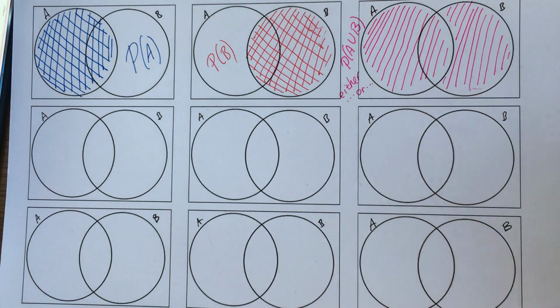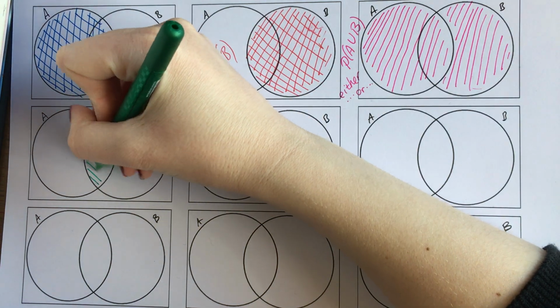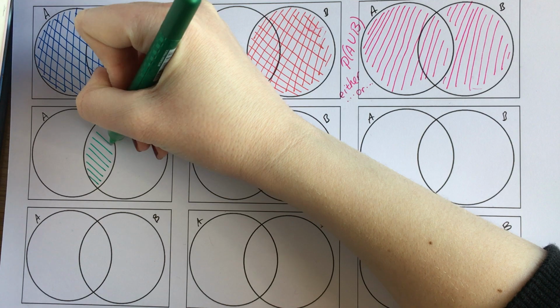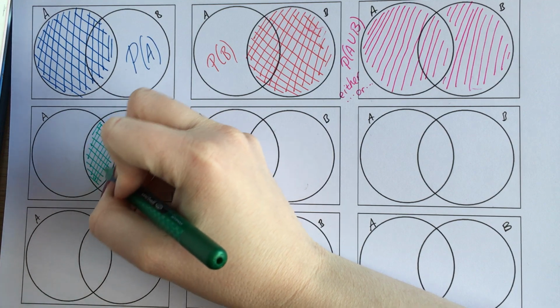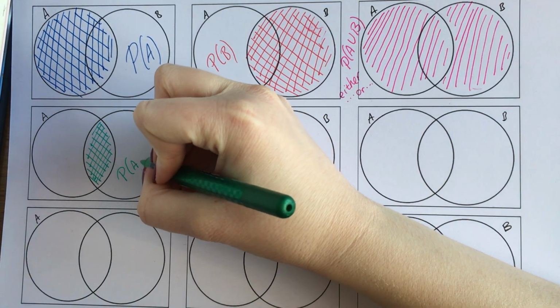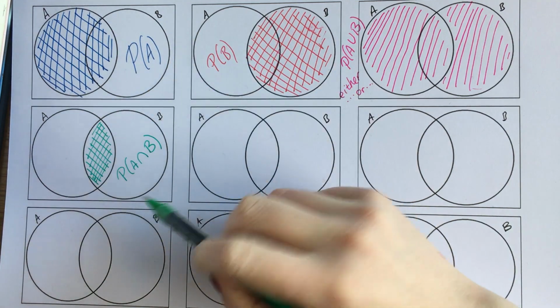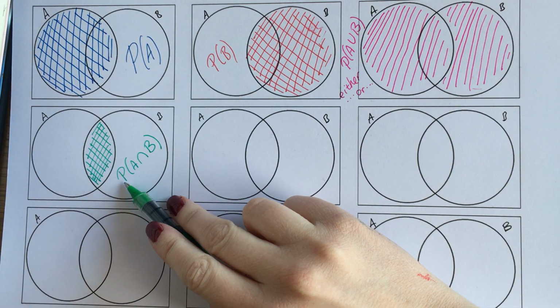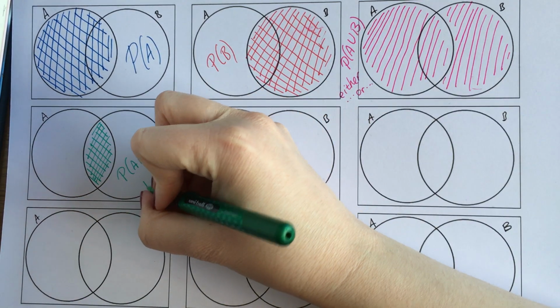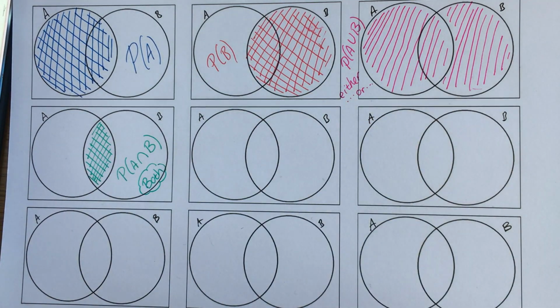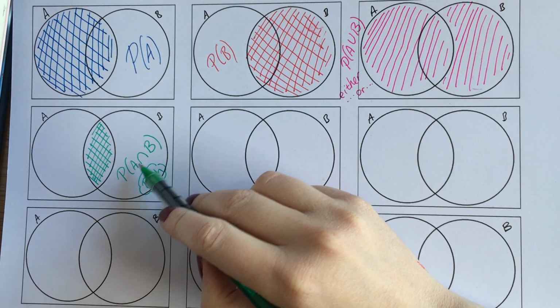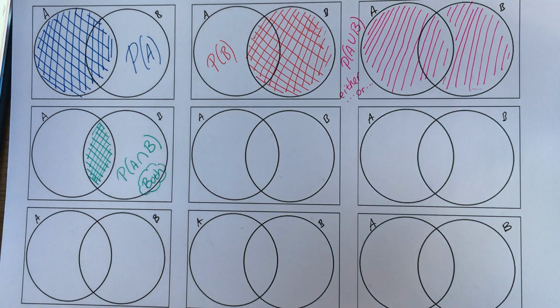The next one, colour I don't like so much, green, I don't really like green so much, is this bit in the middle, this overlap part. So we call it an overlap, or we can call it intersection. So that bit in the middle is the probability of A intersection B. So that means both. So both things have to have occurred for that in the middle. And we write it as A intersection B.